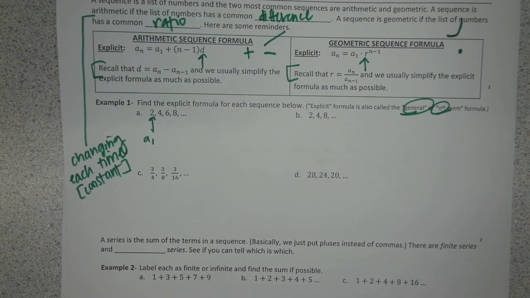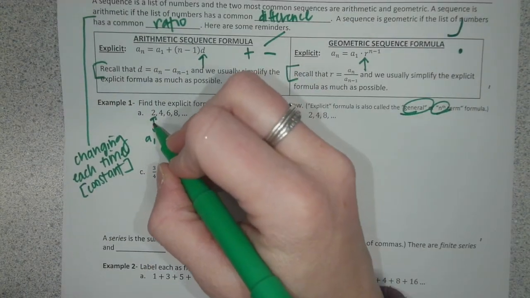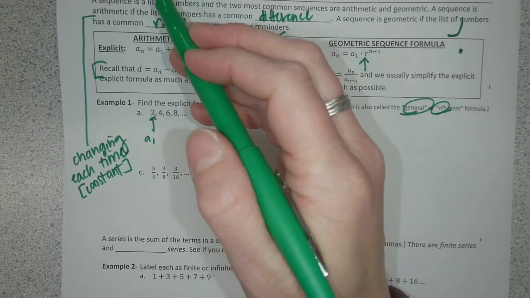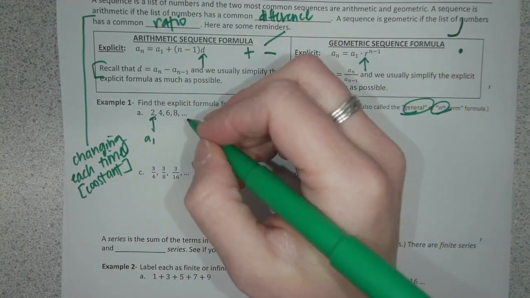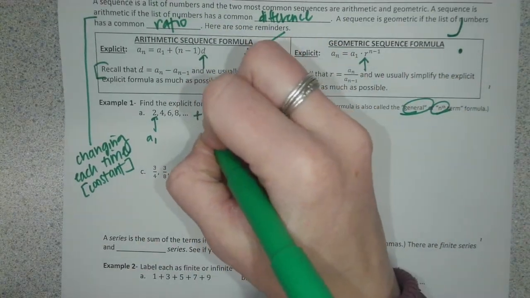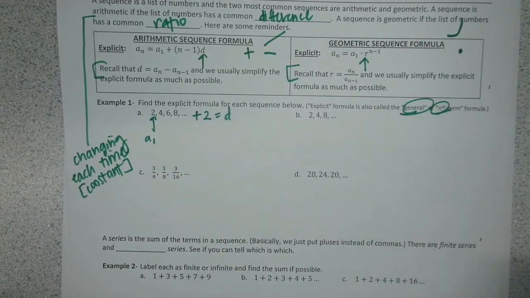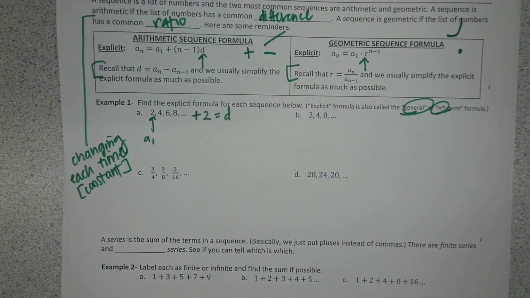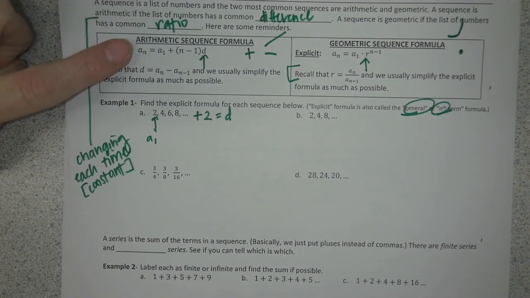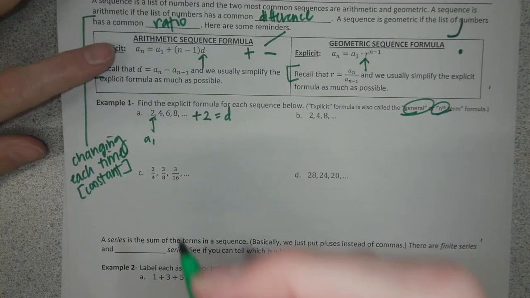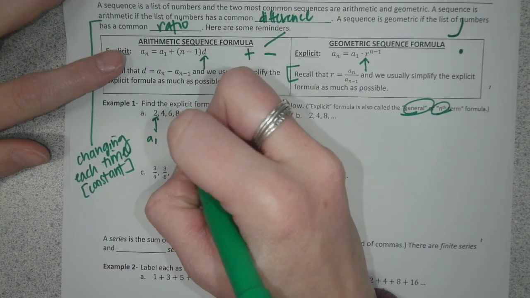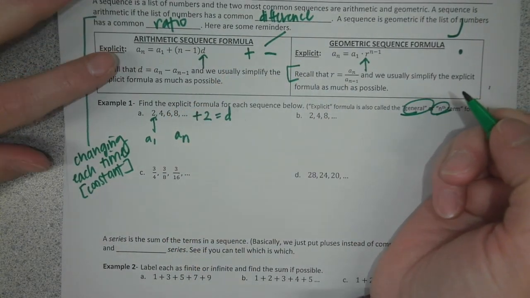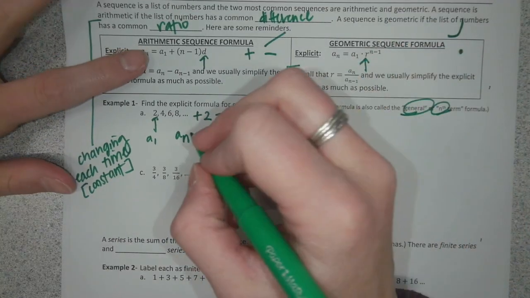So here, to go from 2 to 4 to 6, this is just like we did on A, right? For this one, we are going to be adding by 2 every time. That is our common difference. Okay, and now we can write our formula. I'm going to use a general term, a sub n, which means any term in the sequence.